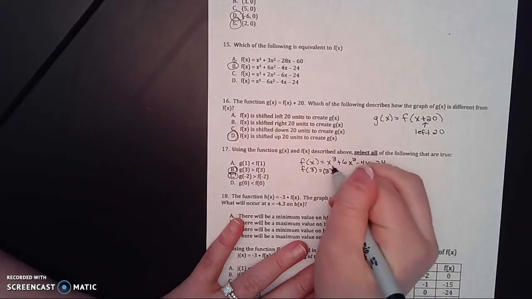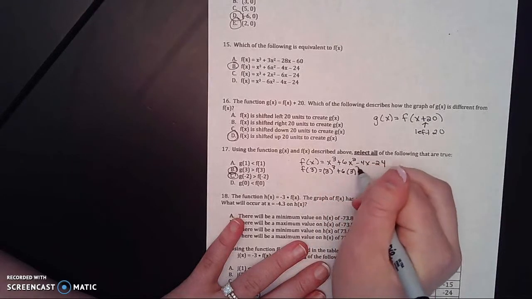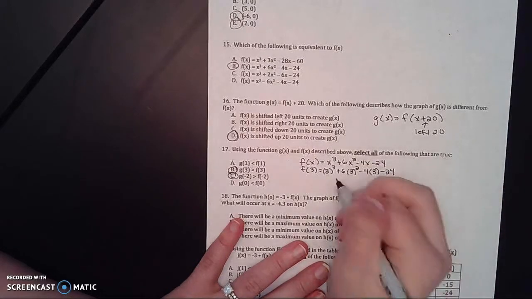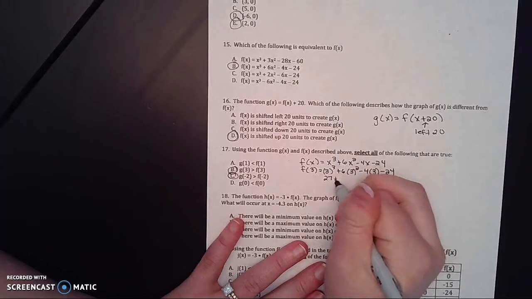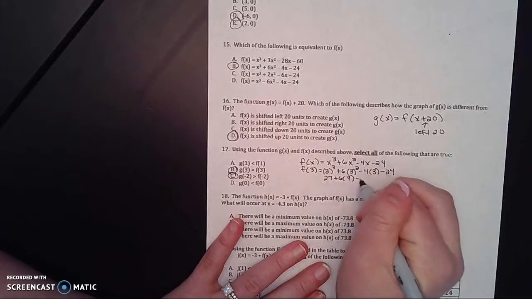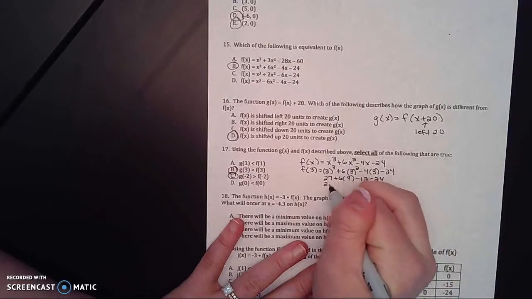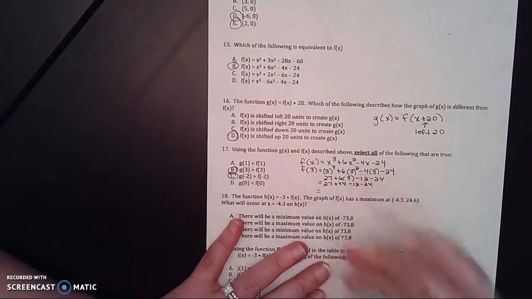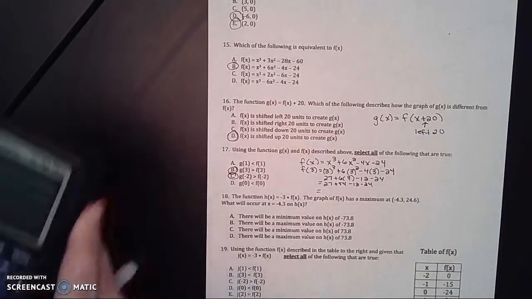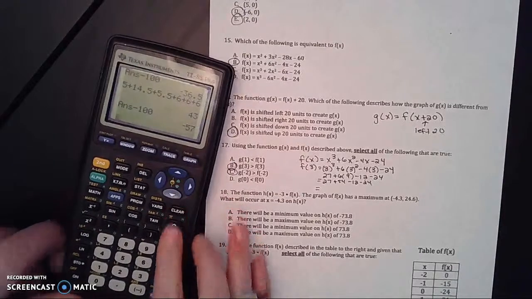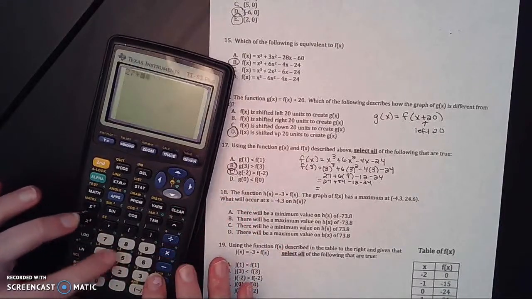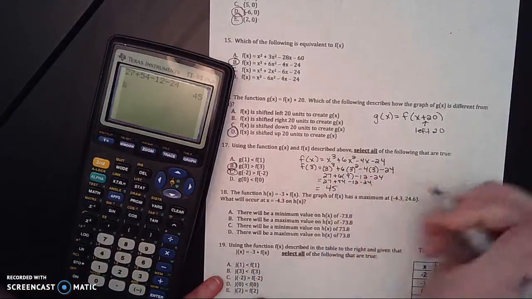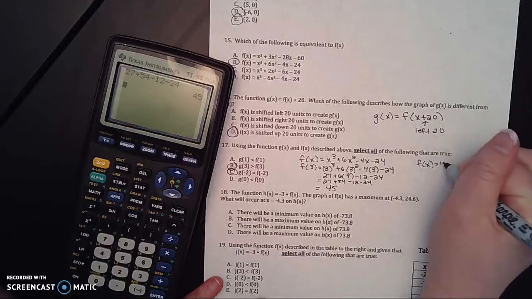So now it's 3 cubed plus 6 times 3 squared minus 4 times 3 minus 24. 3 cubed is 27 plus 6 times 9 minus 12 minus 24. 27 plus 54 minus 12 minus 24. I'm going to plug all that into my calculator. I am going to say 27 plus 54 minus 12 minus 24, and that is 45. So f of x equals 45.